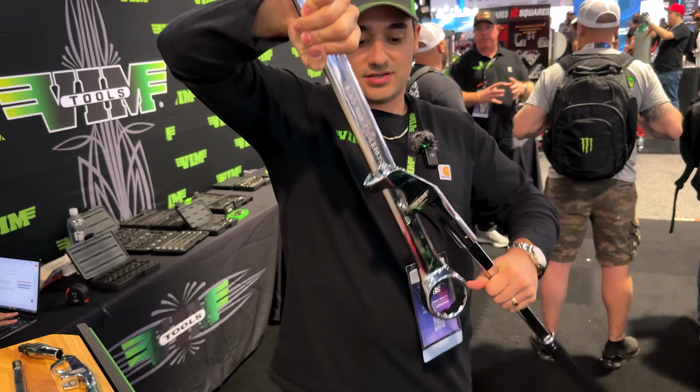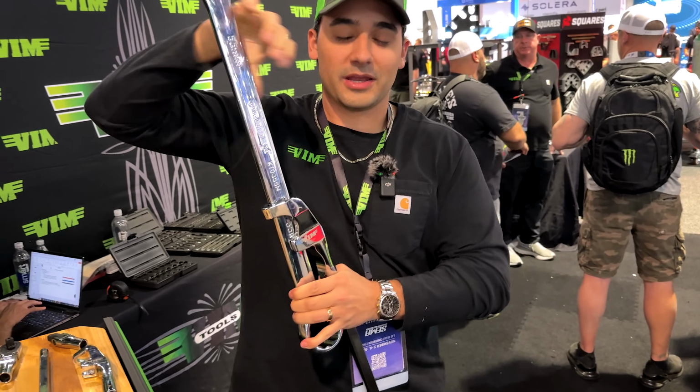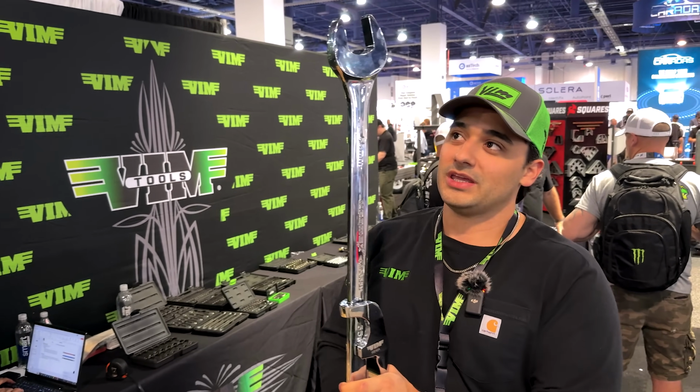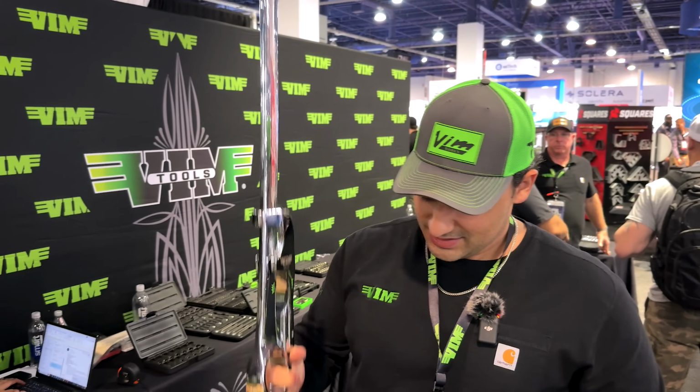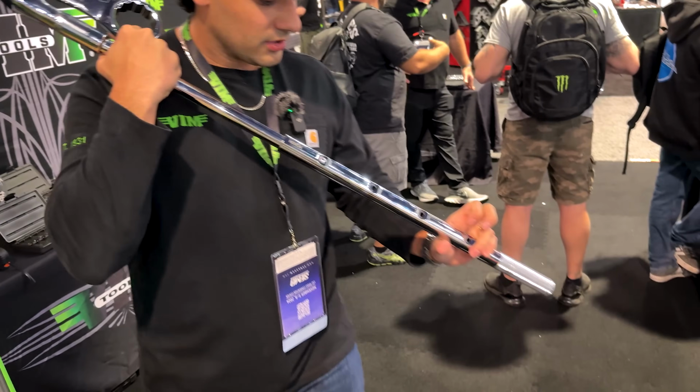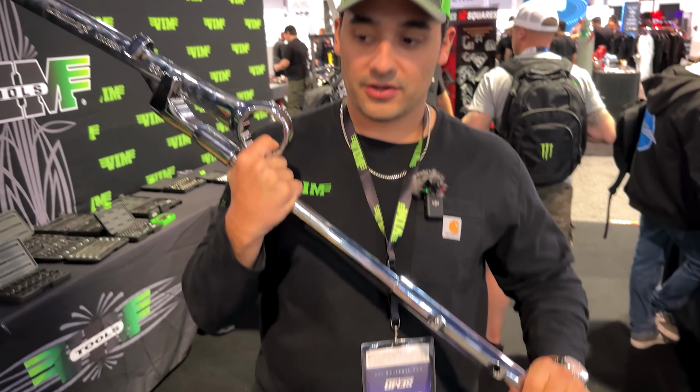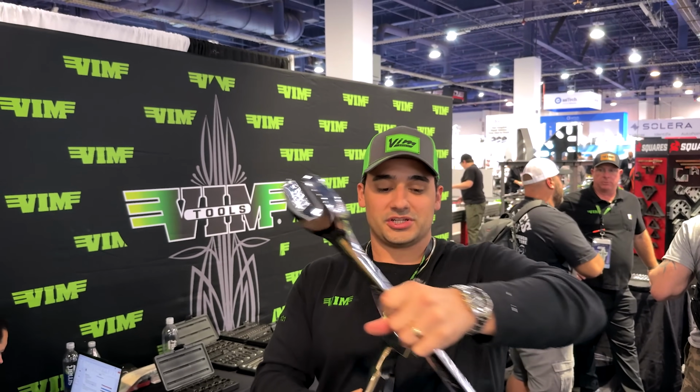And the reason we do this is because we don't make wrenches this big, so we can give you the tools to break them because we're not the ones having to deal with it. But this is an extendable handle rated for over 2,000 foot-pounds with the wrench extender attachment.